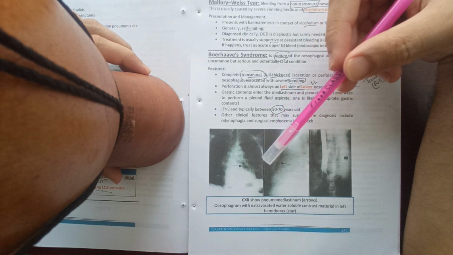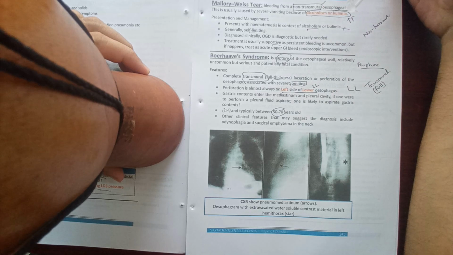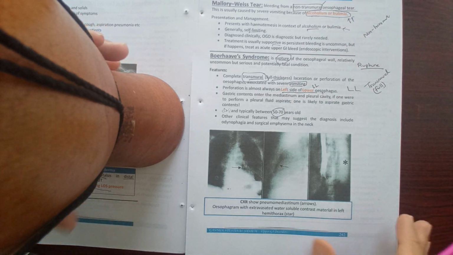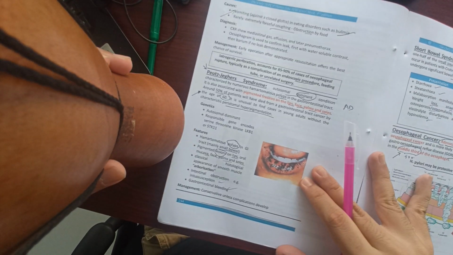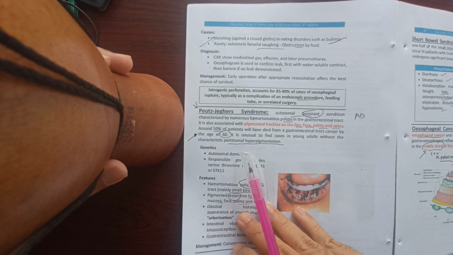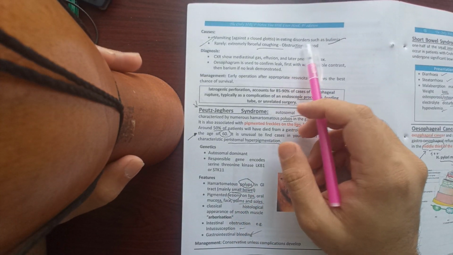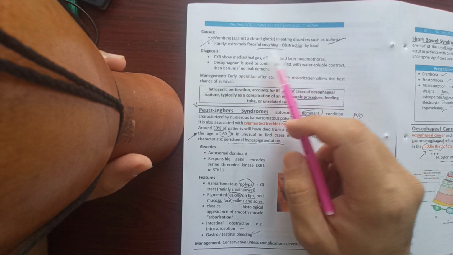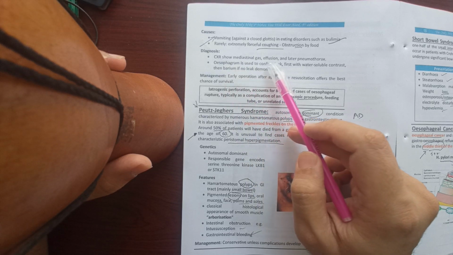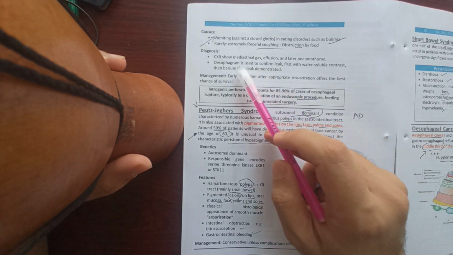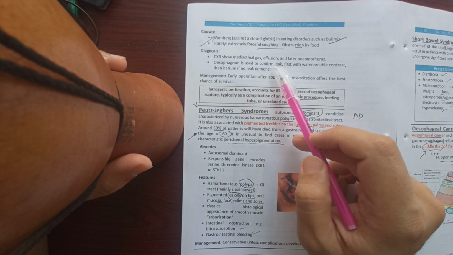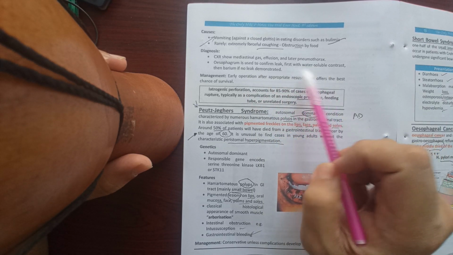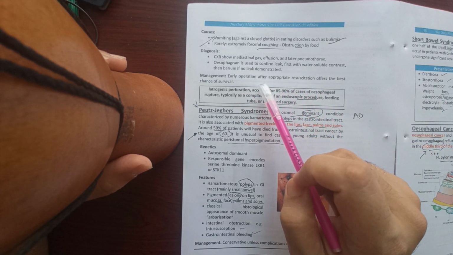Arrows, you see, an esophagram with extravasated water soluble contrast material in left hemithorax. Causes of Boerhaave syndrome can be vomiting against a closed glottis, eating disorders such as bulimia, and rarely an extremely forceful cough or obstruction by food. Diagnosis: chest X-ray shows mediastinal gas, effusion, later pneumothorax. Esophagram is used to confirm the leak, first with water soluble contrast, then barium if no leak is demonstrated.